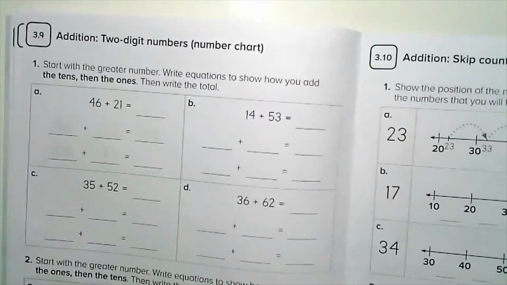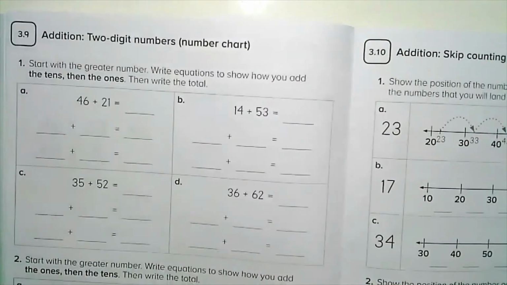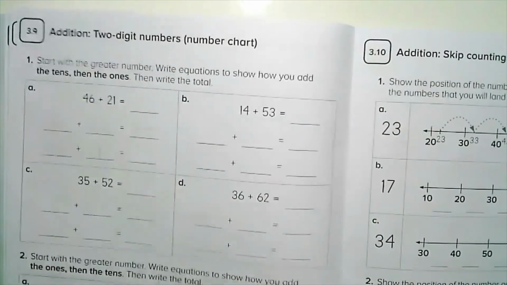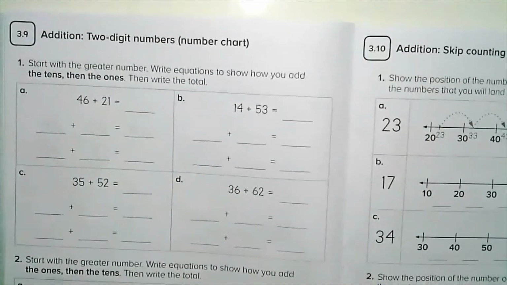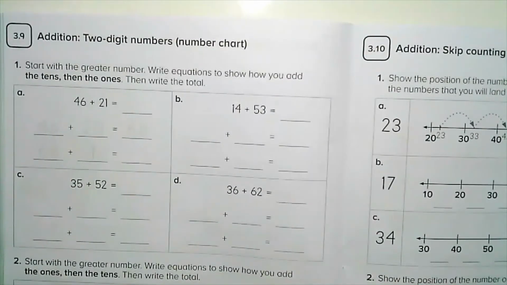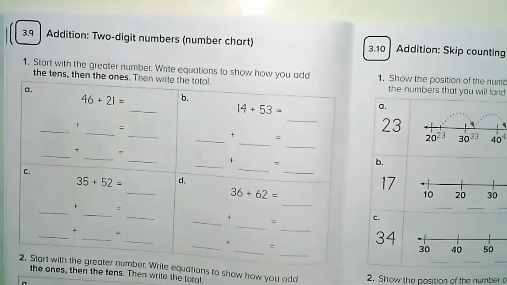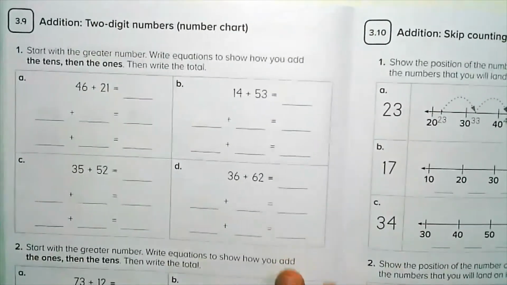Practice 3.9. Now pause this video and do this exercise first, then come back and check the correction. Yes, pause the video, come back for the correction. Now let's go and do the correction together.